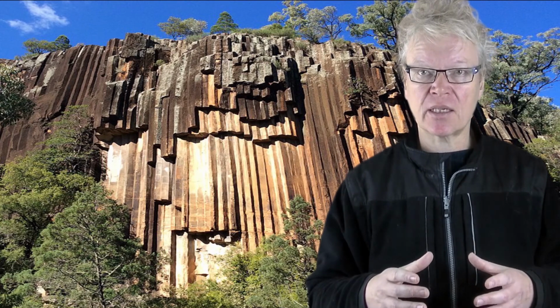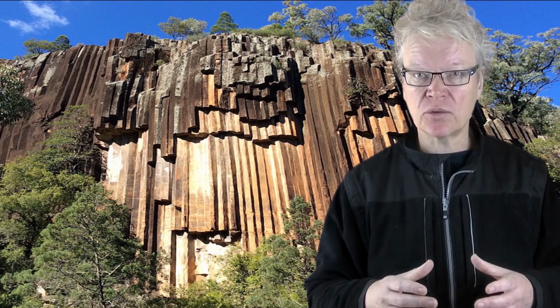If the lava flow is not quite so thin, it can actually build up to quite some thickness, and so you end up with this effect of a very thick lava flow. As it cools, it forms into these hexagonal formations, if it's not much disturbed, and you end up with these classic columns, often called Devil's Walkway or Devil's Staircase.